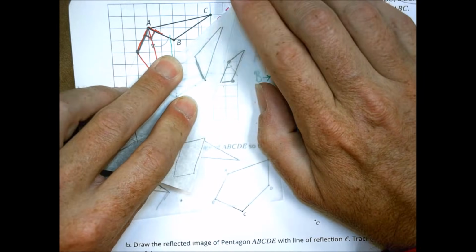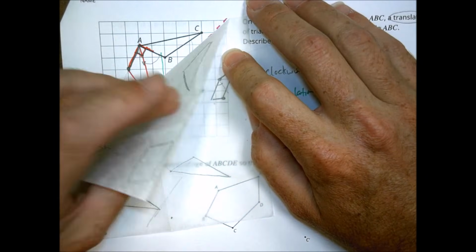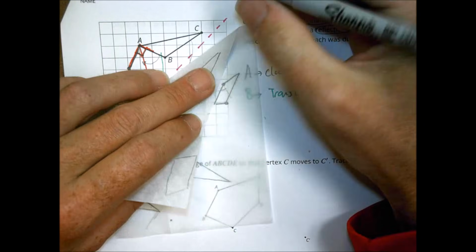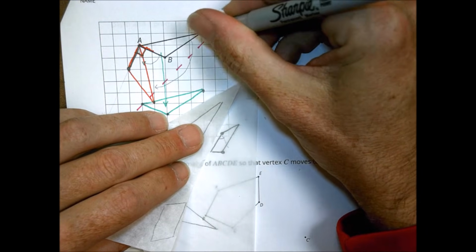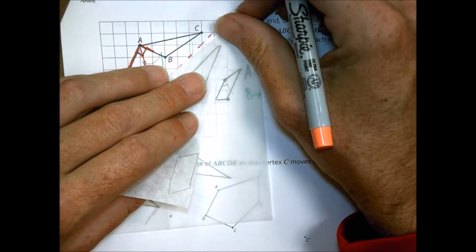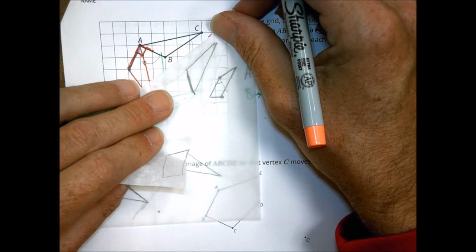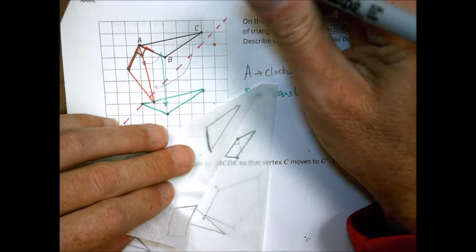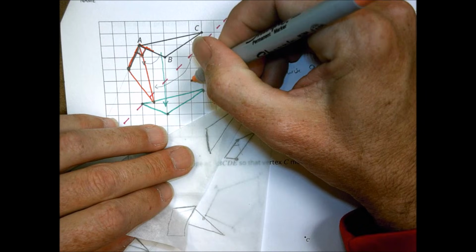And so I reflect it by folding it over. I end up with new points then being, let's go with this one, new points being here, goes straight across, right? So that's where we are there. And then we also have point B, which ends up being from here across to there.